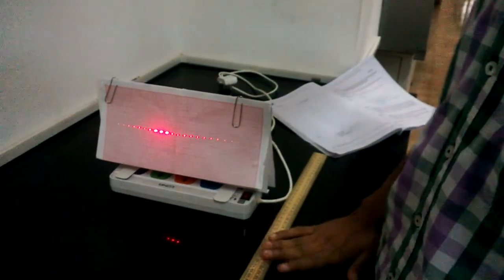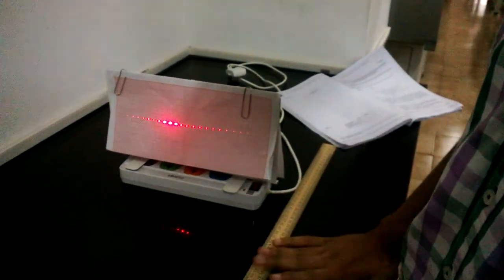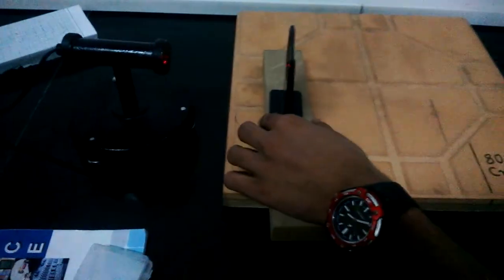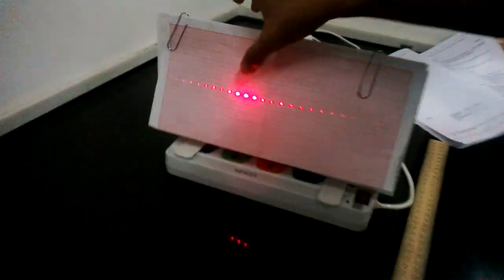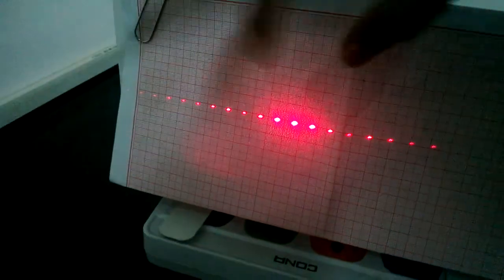Here we have to determine the wavelength of the given laser source. The method that we use is diffraction. Diffraction is nothing but the bending of light around the corner of an obstacle. Here we take a diffraction grating which is placed in front of the laser source, and we can see the graph in front of that where we are getting the maximum and minimum fringes alternating.